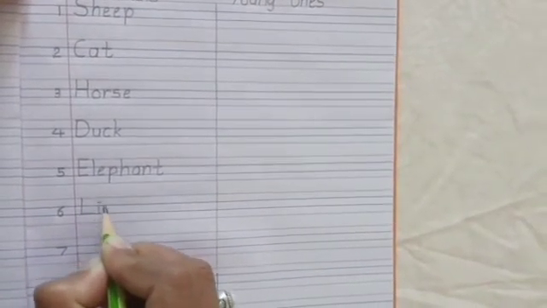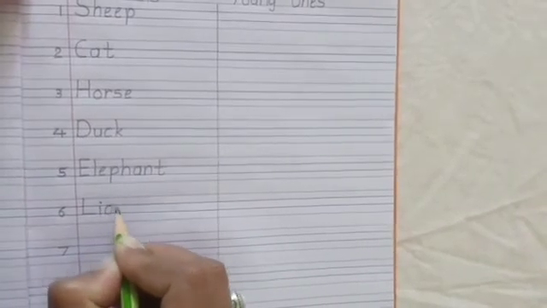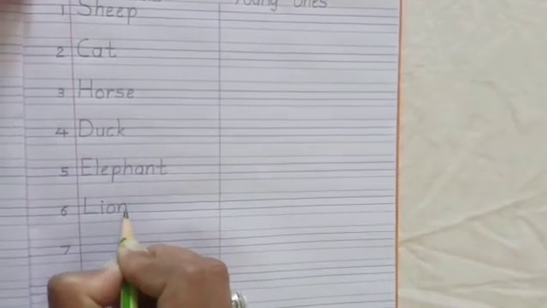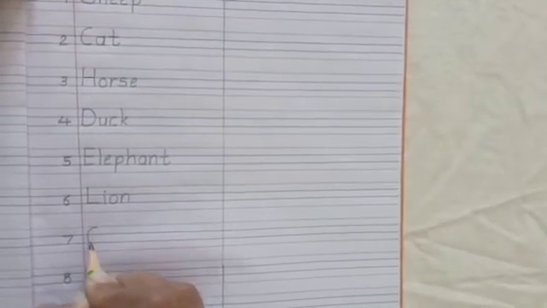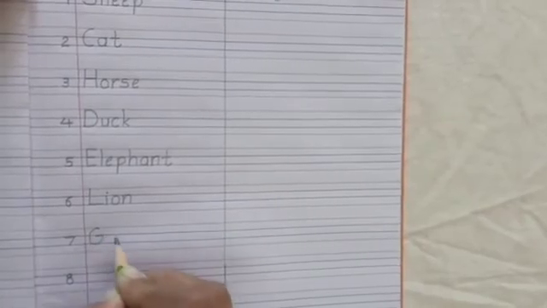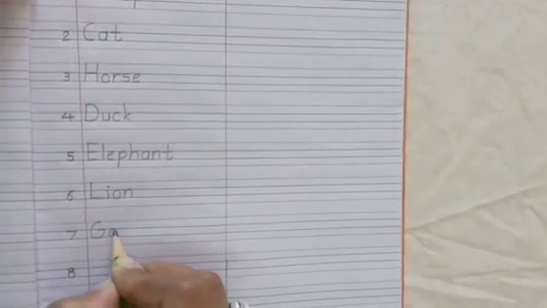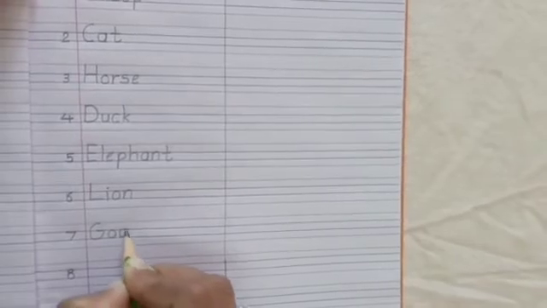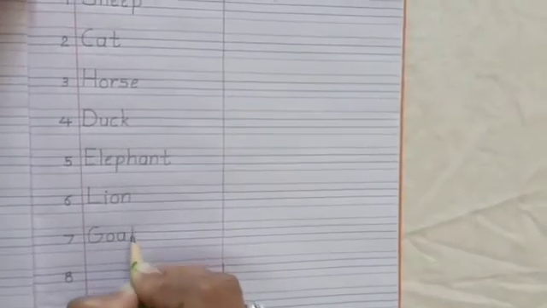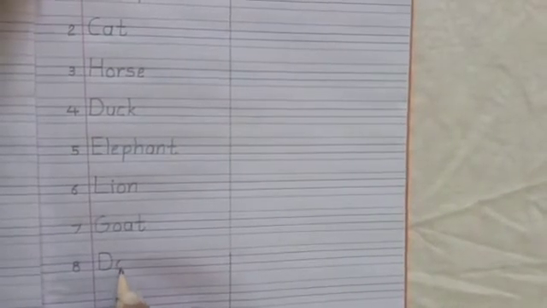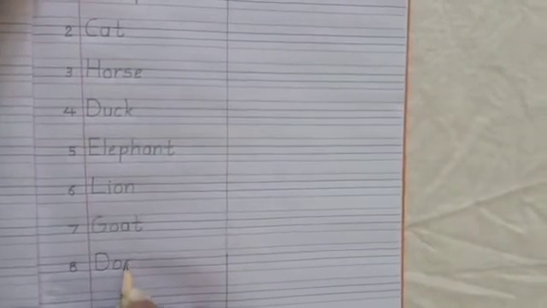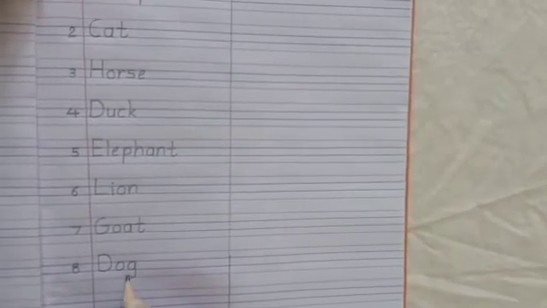Small I, O, N, lion. Next, G capital. O, A, T, goat. Next, D capital. O, G, dog. Now let's write the young ones.